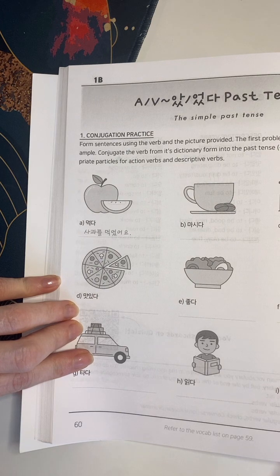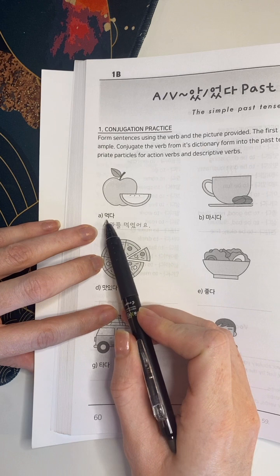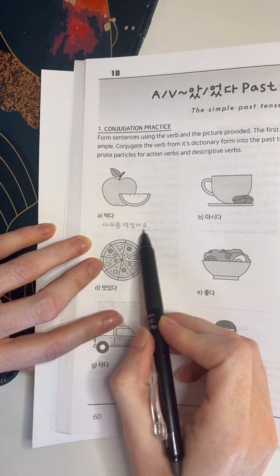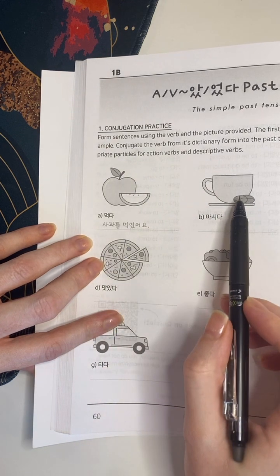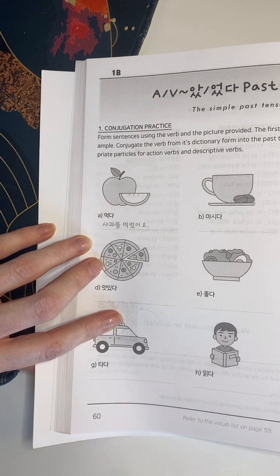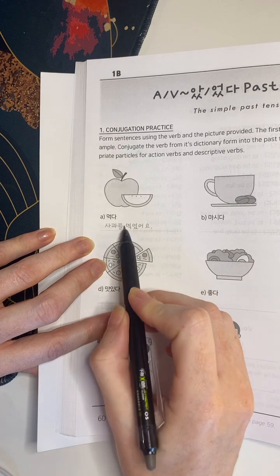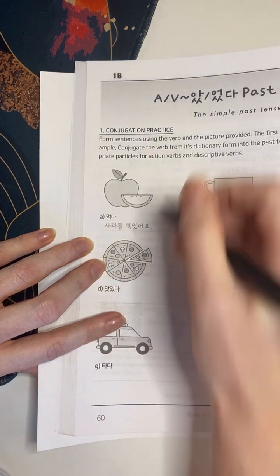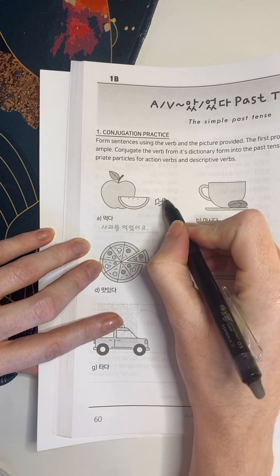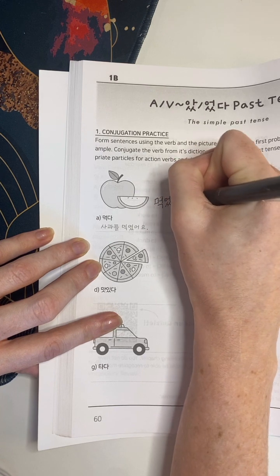So we have a couple examples here. We've given a verb. In this case, the verb is 먹다. And we have to add a noun. We have to recognize the noun from the picture and make a sentence. So the first sentence has been done as an example. 먹다 becomes 먹었어요. 먹다 ends with this o sound. So because of this, it becomes 었어요.